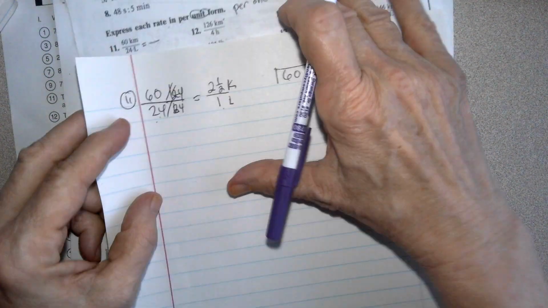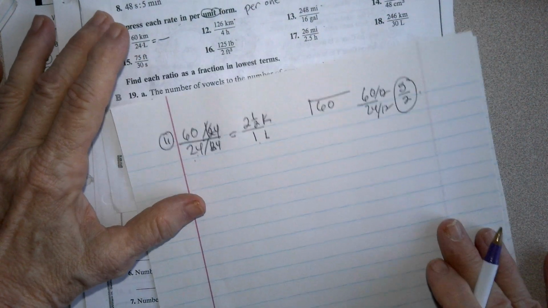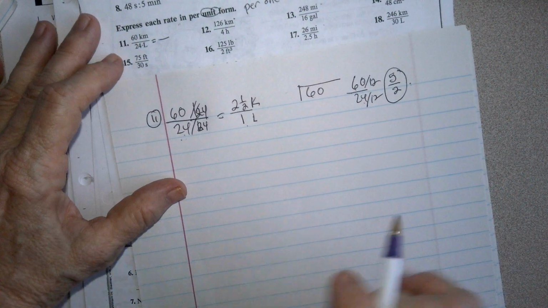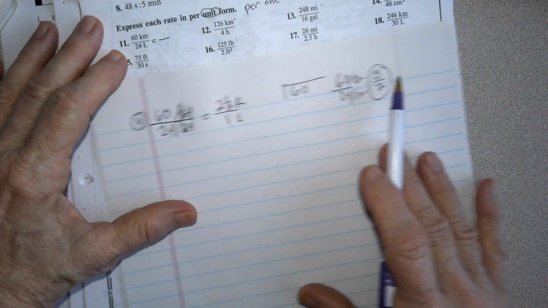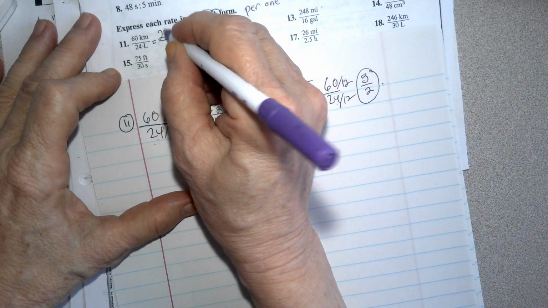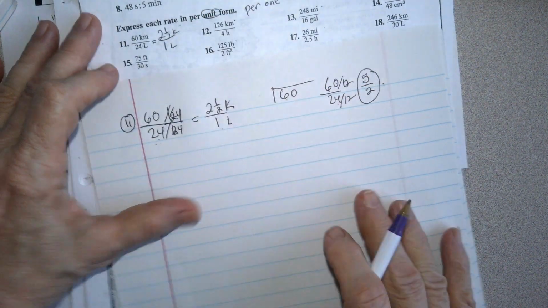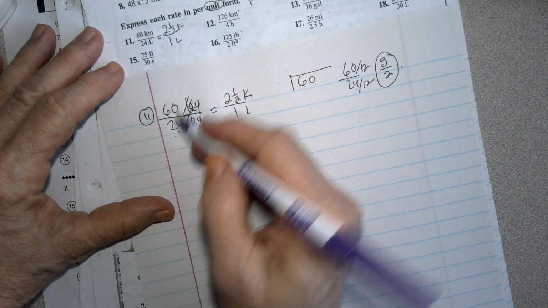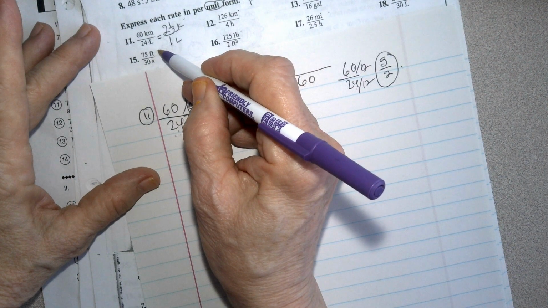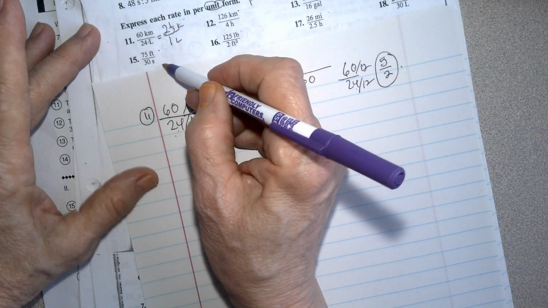Okay. Then let's go ahead and go over to the number. In fact, we're going to go on this bottom row. So this one here is 2.5 to 1 liter. Okay. Then let's go to the 15. It's 75 feet, could mean anything. He drops 75 feet in 30 seconds.